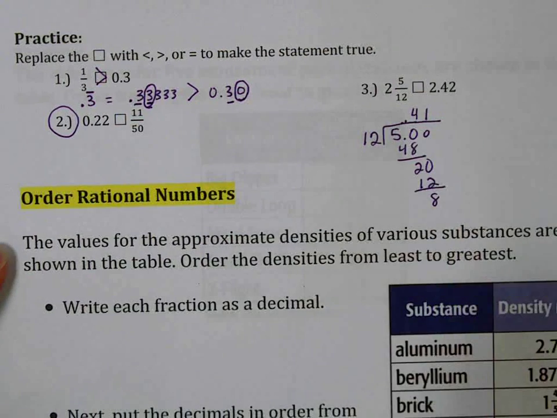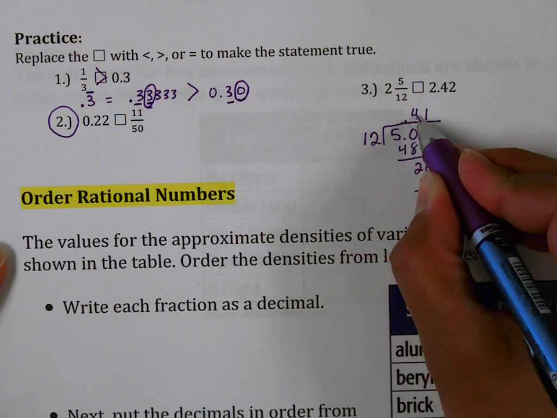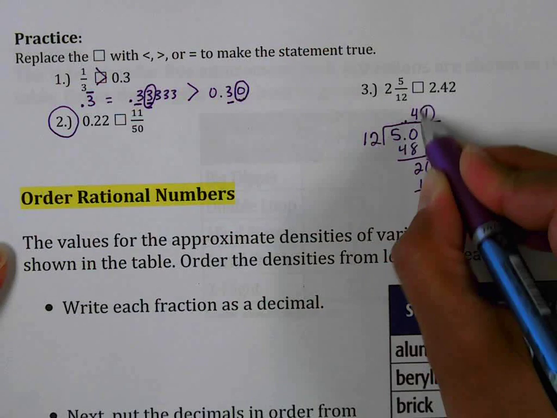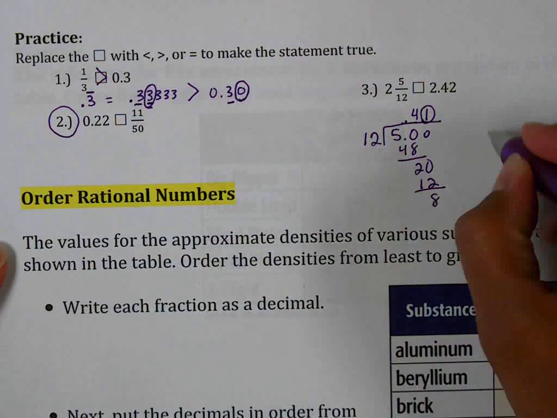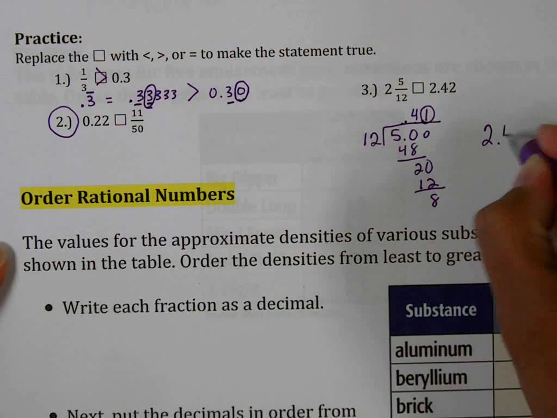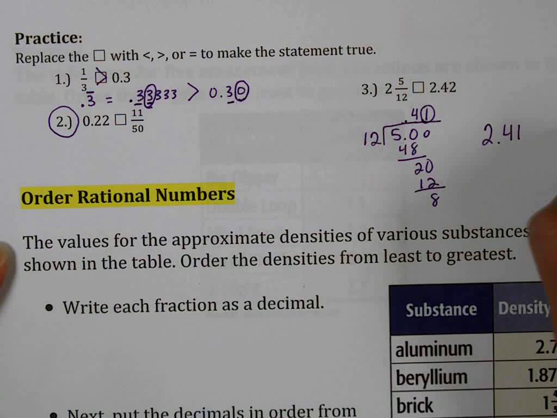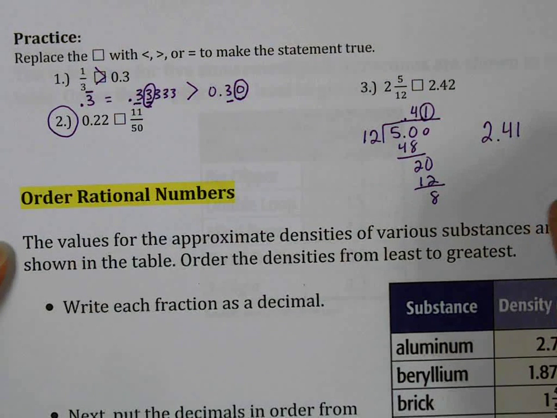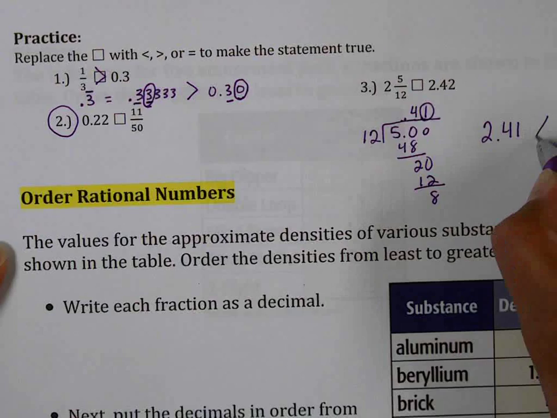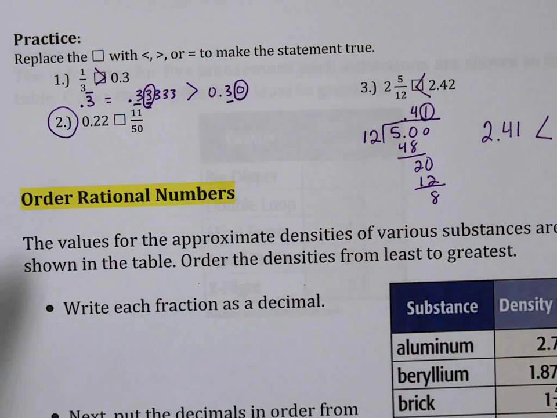And I can actually stop here because I can already see that I don't need to go any further because I have 2 41 hundredths compared to 2 42 hundredths. So 2 42 hundredths would be greater than 2 5/12.